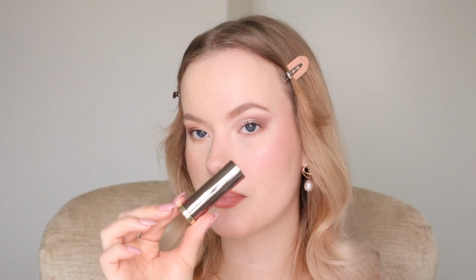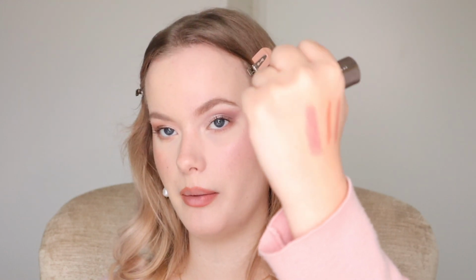So for the cool toned lipstick side, I'm going in with this Urban Decay lipstick in the shade Naked. As you can see, a very pretty pink. And then for the warm tone side, I'm going in with a MAC lipstick in the shade Honey Love. A little bit more warm.